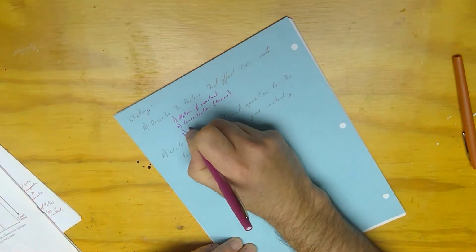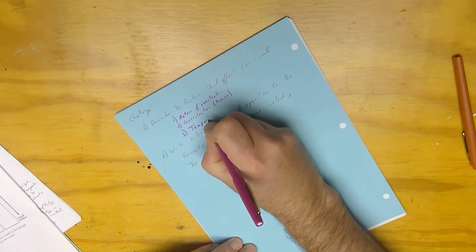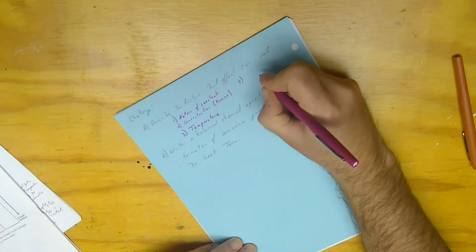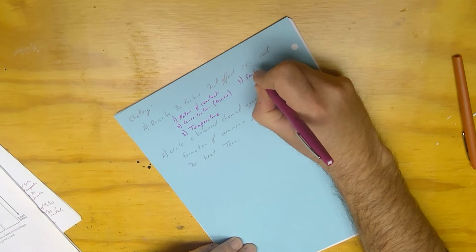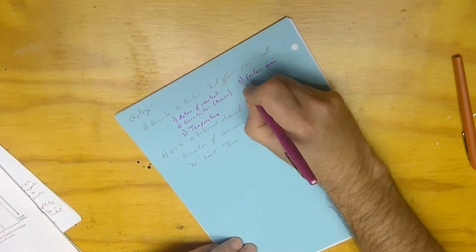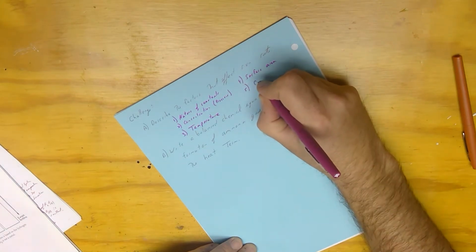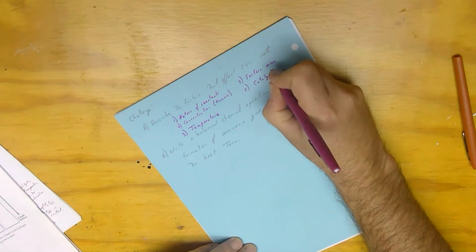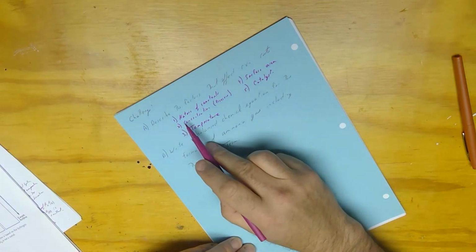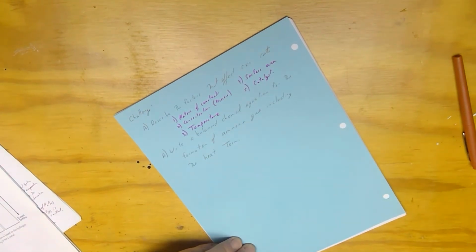Third one we talked about was temperature. The fourth one was surface area. And finally, the fifth factor was adding a catalyst. So those are our 5 factors that you should know that affect reaction rate.